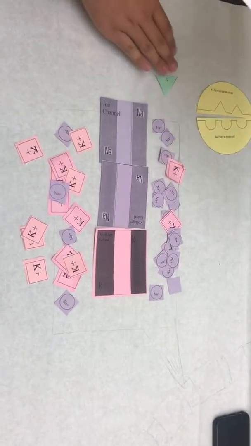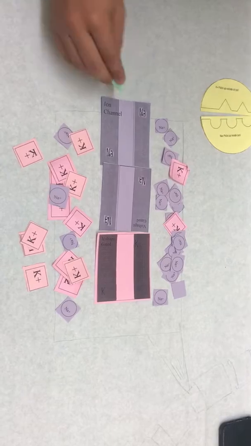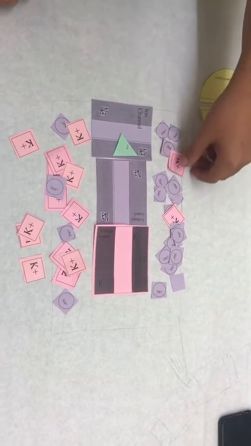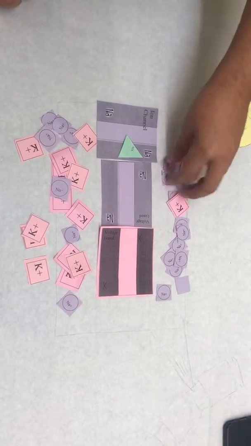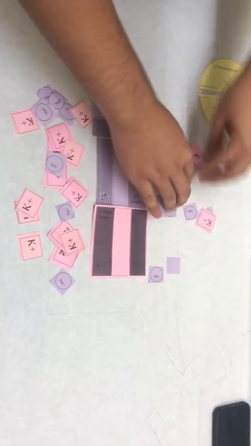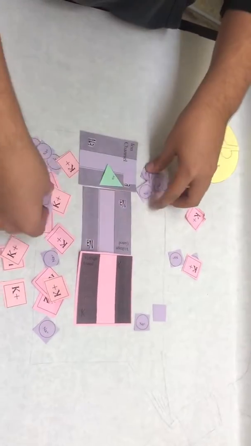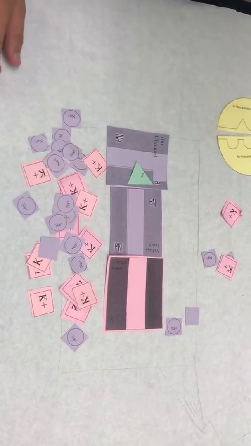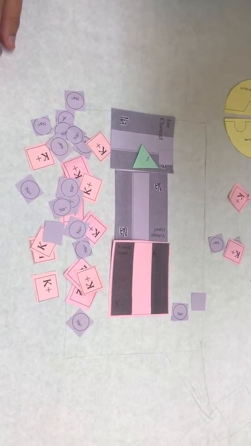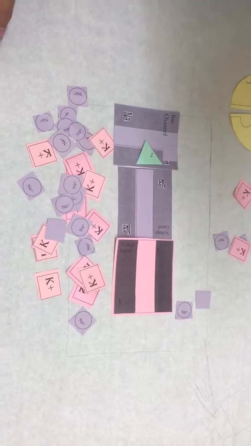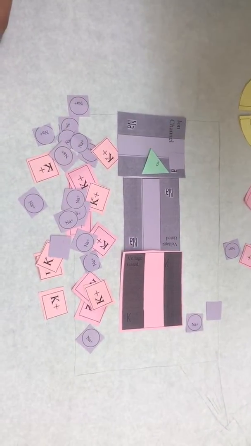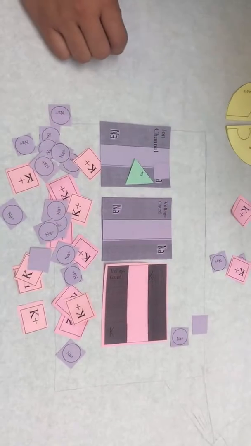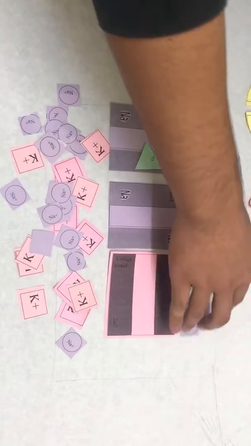Acetylcholine will bind onto the sodium ligand-gated channel, which will allow it to open up and activate. And then sodium will flood into the inside of the cell. Once enough flows in, the inside of the cell will reach threshold potential, which is negative 55 mV. And once at threshold, the sodium voltage-gated channels will open and allow more sodium to enter through.